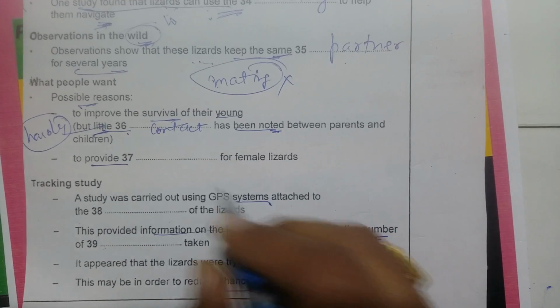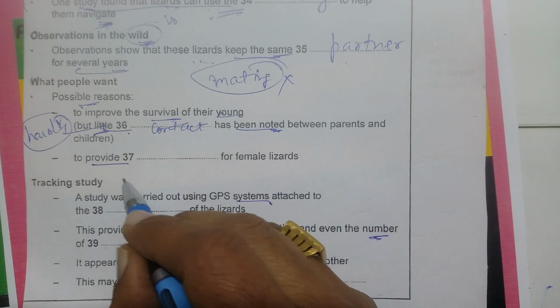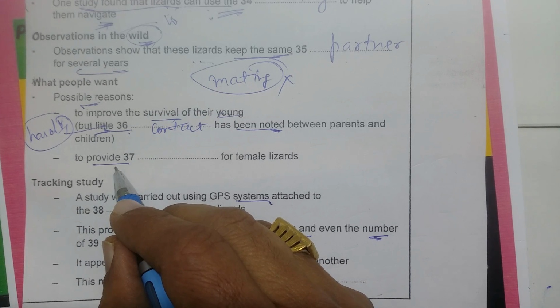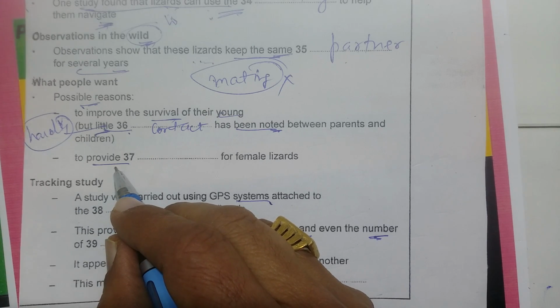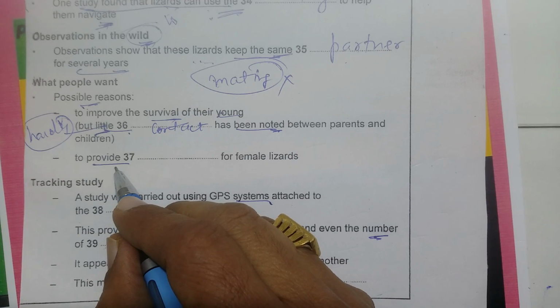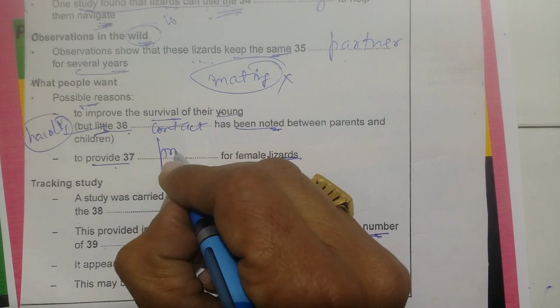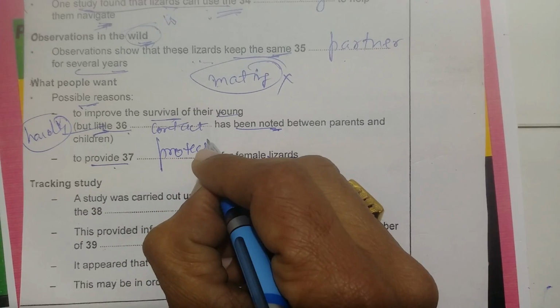Another suggestion is based on the observation that male lizards in monogamous relationships tend to be bigger and stronger than other males. So maybe the male lizards stay around so they can give the female lizards protection from other males. But again, we're not really sure.